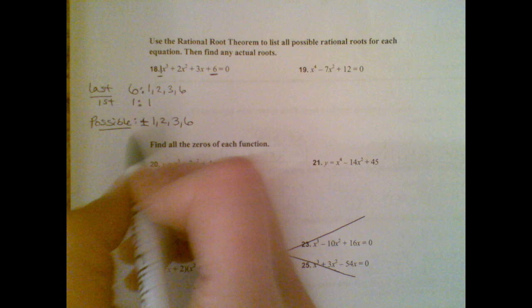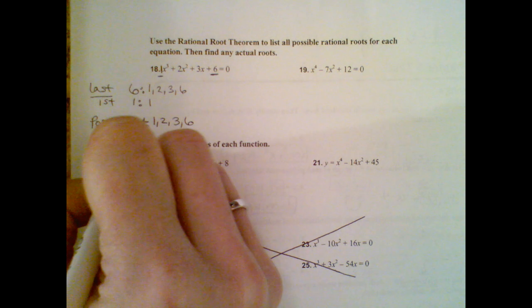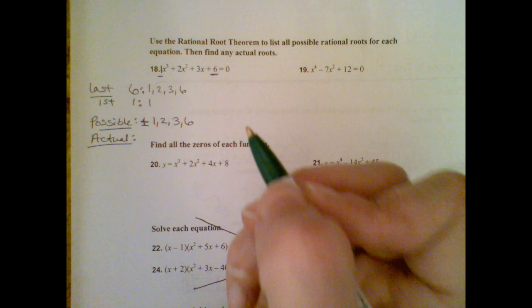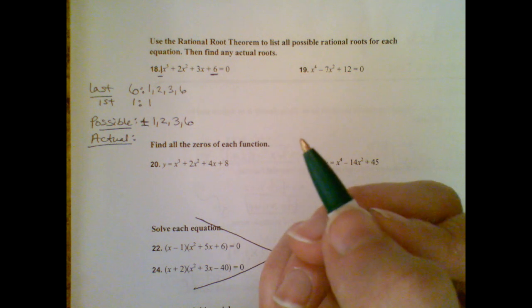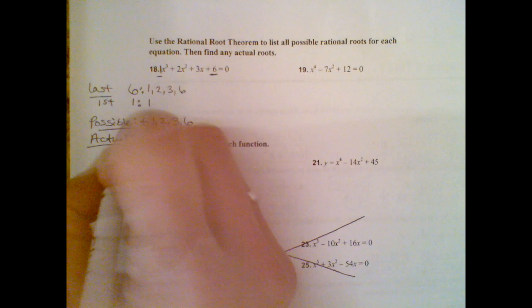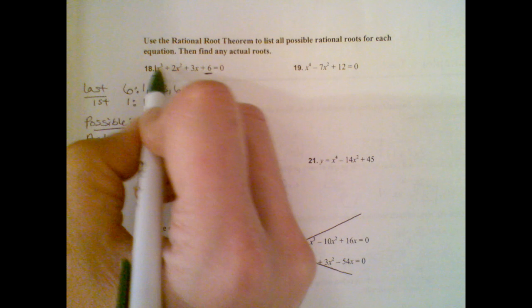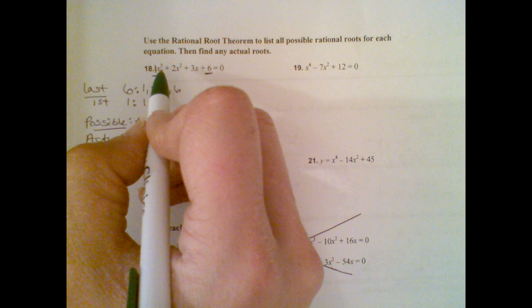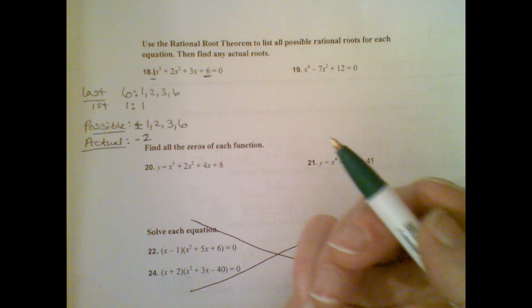Now for the next one, we want to find our list of actual ones. So to find our list of actual ones, we're going to go ahead and graph them and see where it crosses the x-axis. So if we go ahead and graph this, you'll notice it crosses at -2. Even though our degree is 3, we just want the rational roots, so we're not going to have to find the other 2 solutions.